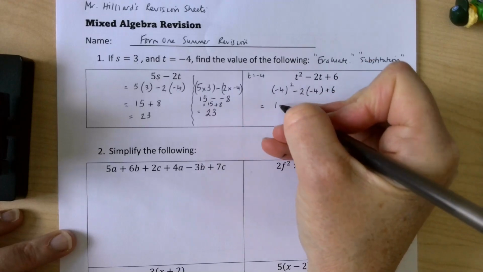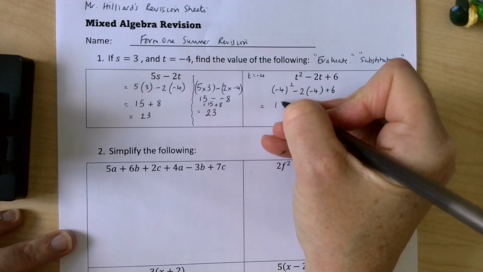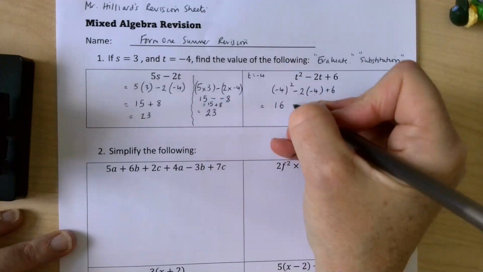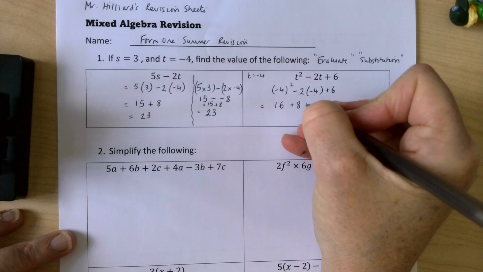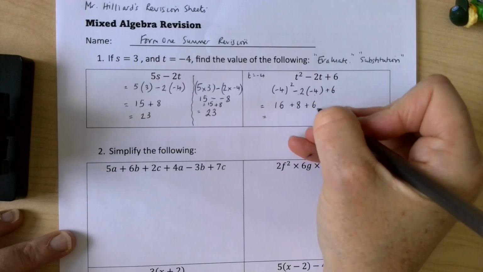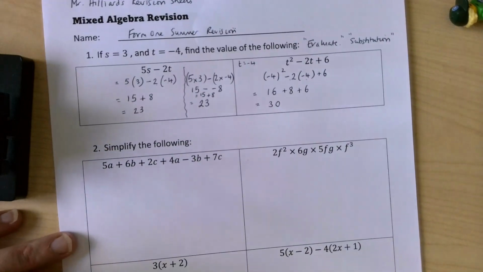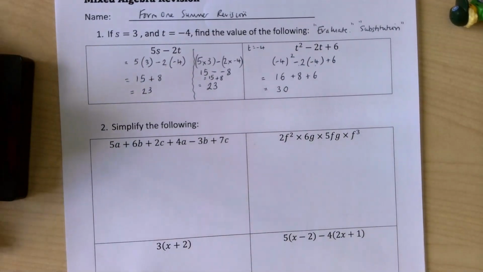-4 squared is -4 times -4, which is plus 16. Minus 2 times -4, well, we saw that over here, that's plus 8, plus 6. So 16 plus 8 plus 6, which is 24 plus 6, which is 30. Okay, so that's our substitution.